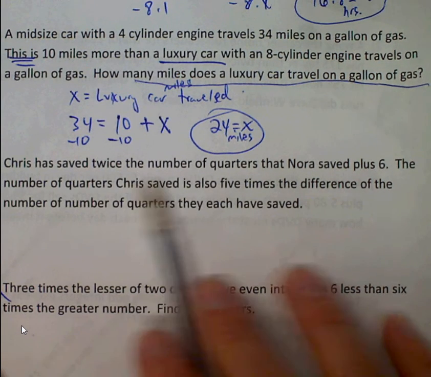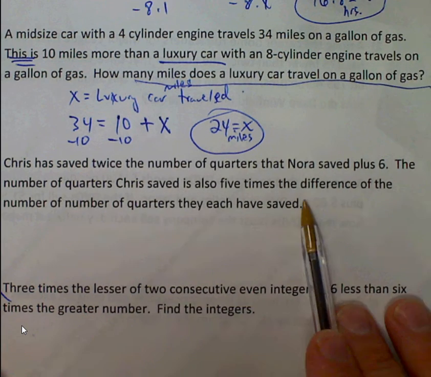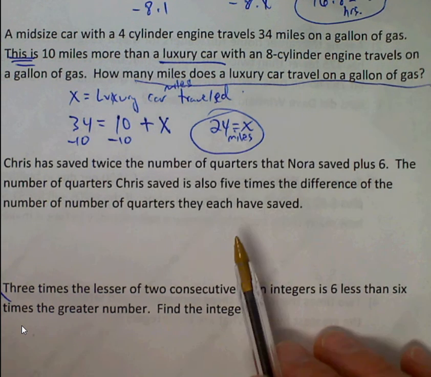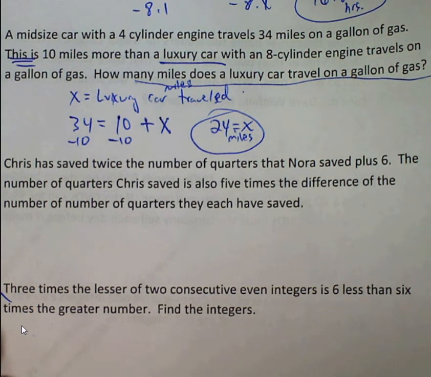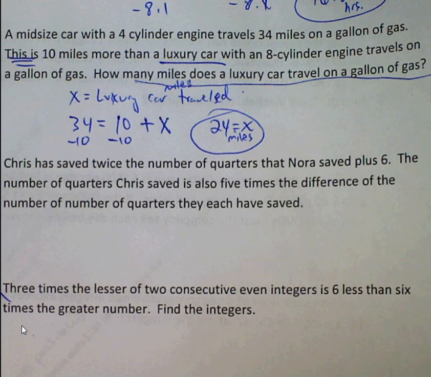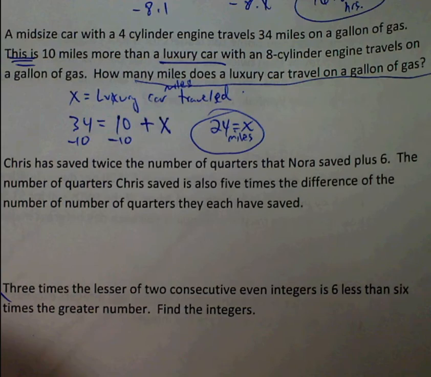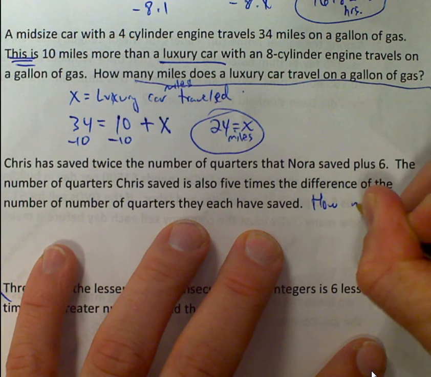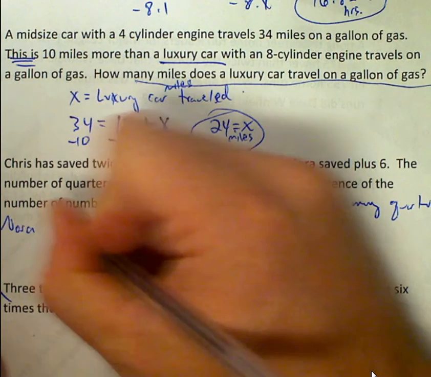It says Chris has saved twice the number of quarters that Nora saved plus 6. The number of quarters Chris saved is also 5 times the difference of the number of quarters they each have saved. I am so sorry. How can I solve this problem if I did not finish the problem? Let me pause the video real quick and go ahead and find what the question is asking so we can go ahead and finish. Okay. The rest of the problem says, how many quarters does Nora have?